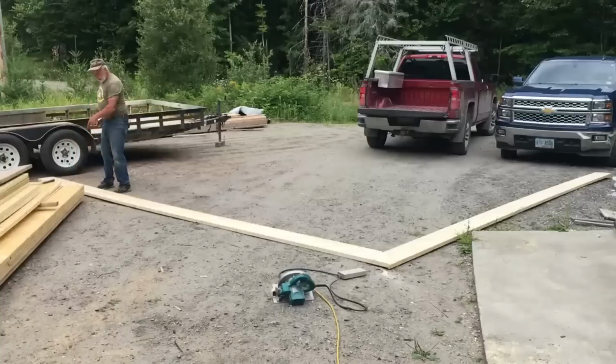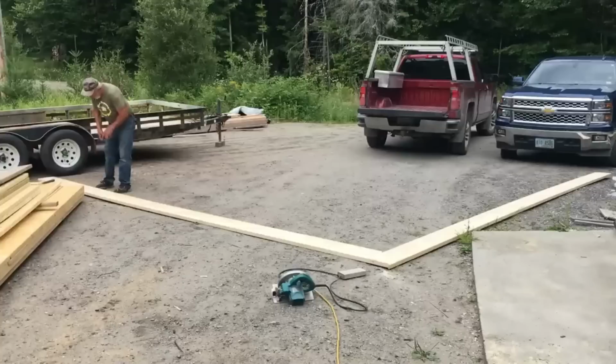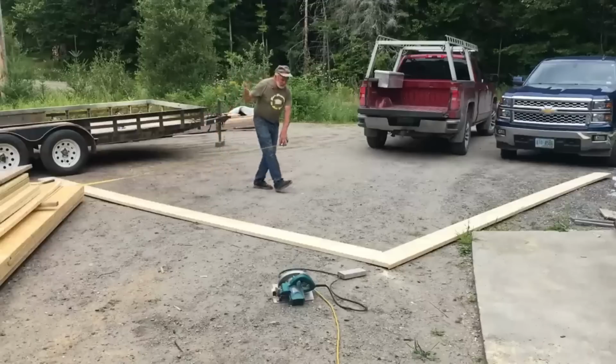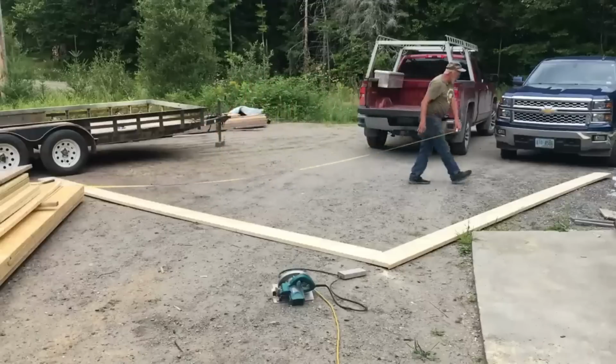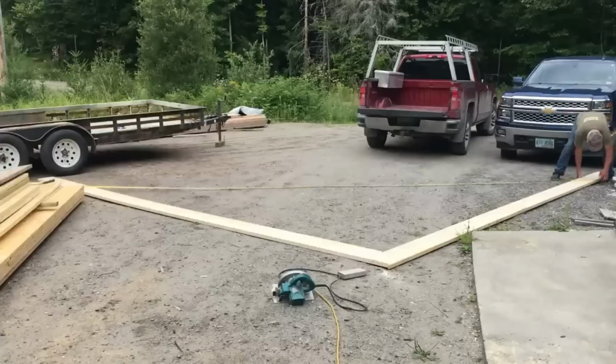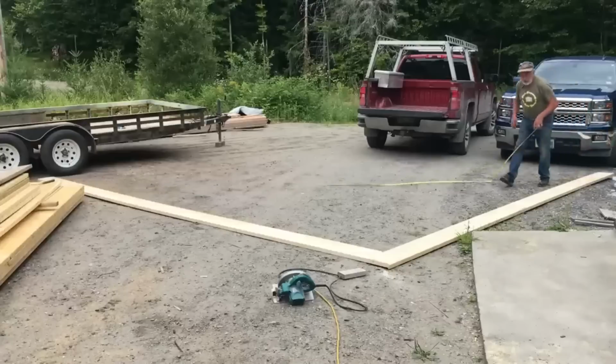So we're 17, we want to be, it's actually 24 feet 1 inch because the OSB comes up on the side. So it made the building 24 feet 1 inch. That is right there, perfect.